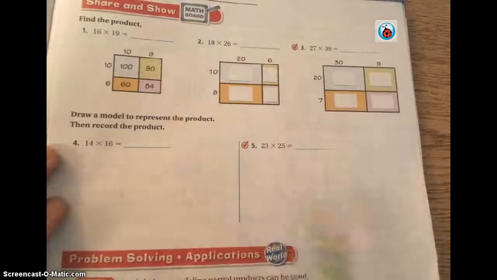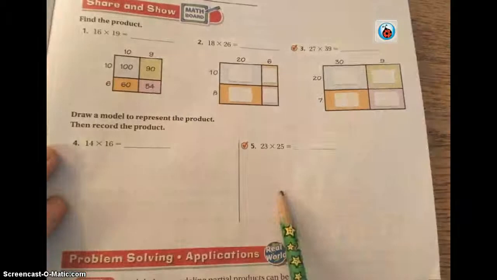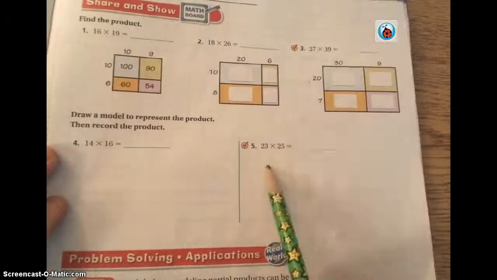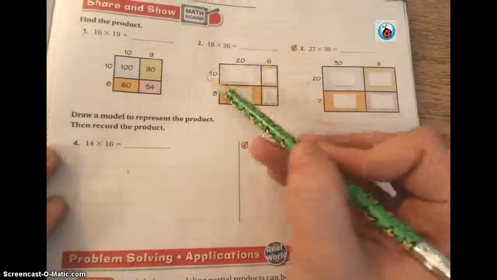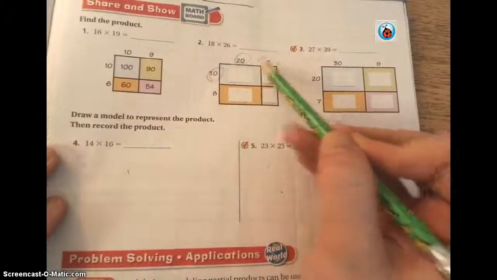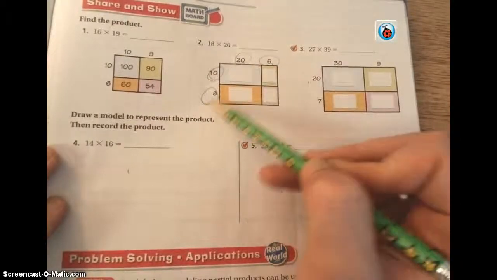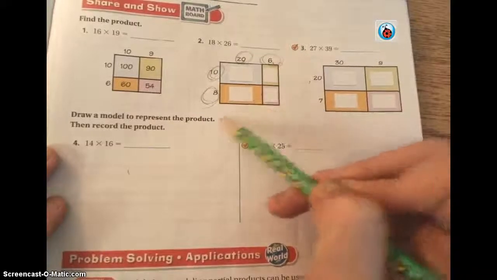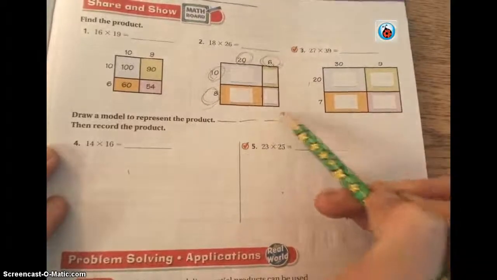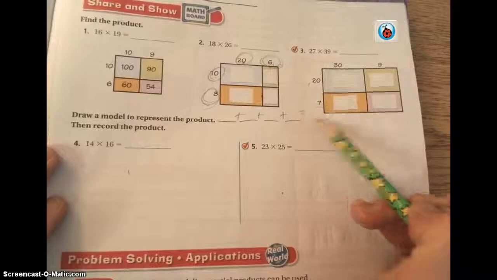Okay, so you're going to do numbers 1 through 5, and you're going to focus on numbers 3 and 5 first, and then you're going to finish with these. Don't forget to go from here to here, here to here, then go down here, here to here, here to here, and write your answers there, and then you should have 4 numbers that you're adding together in the end to get your answer.